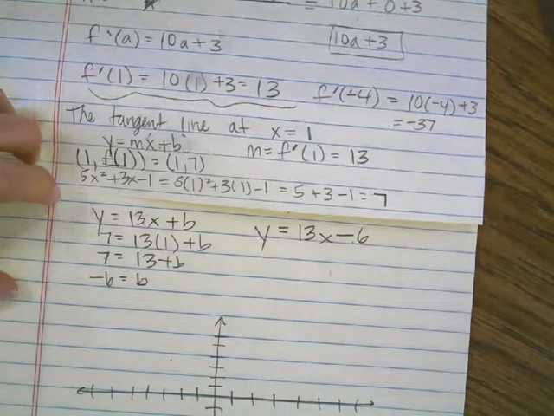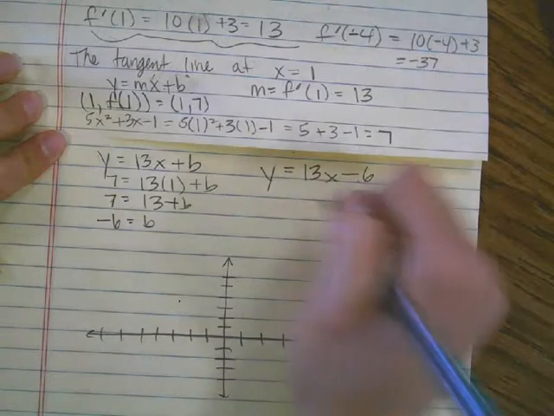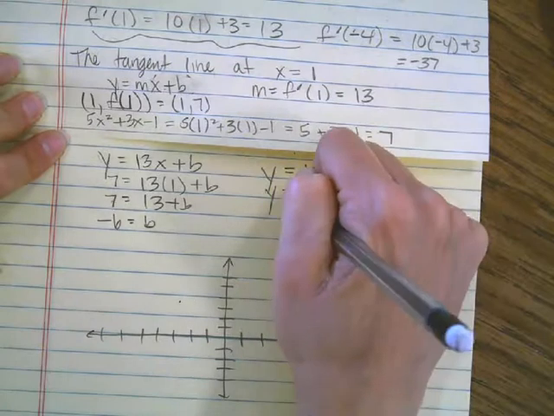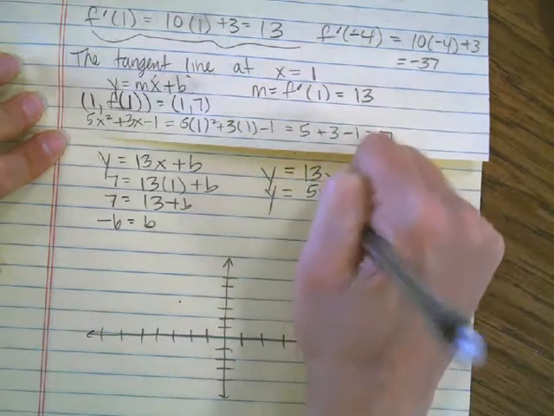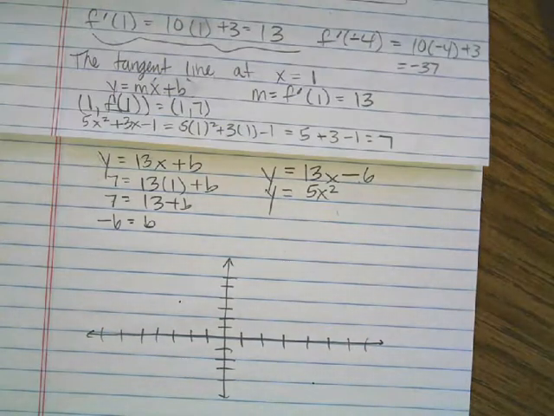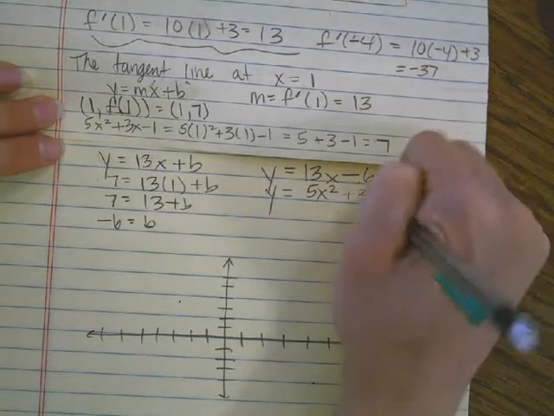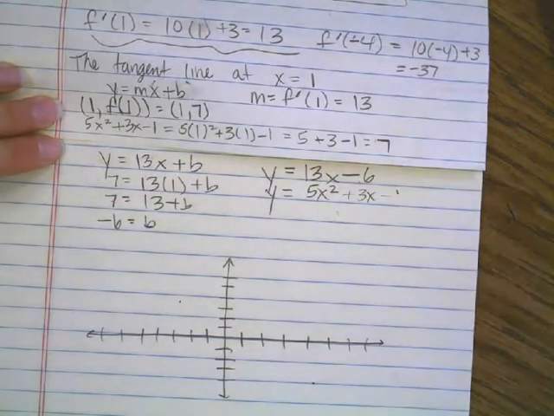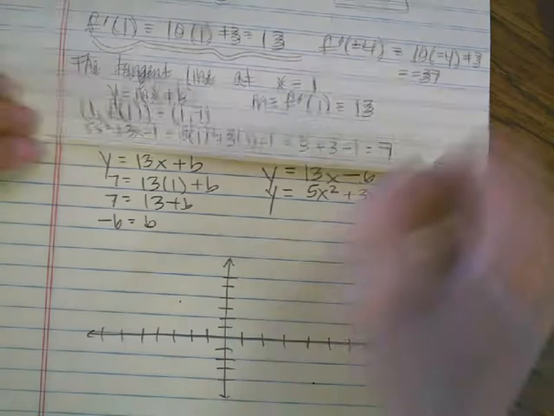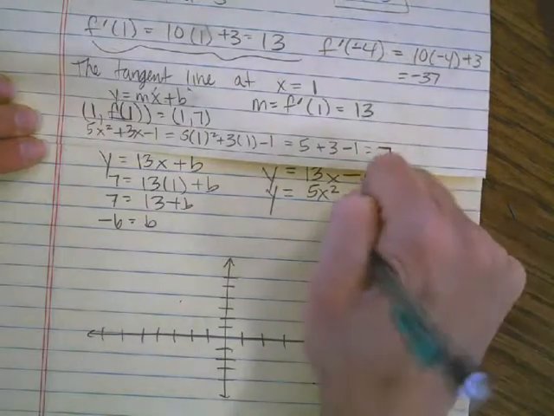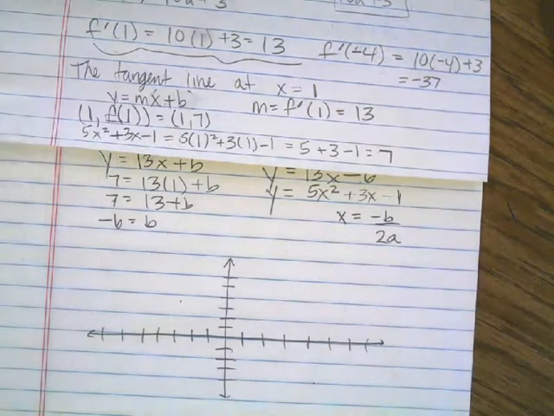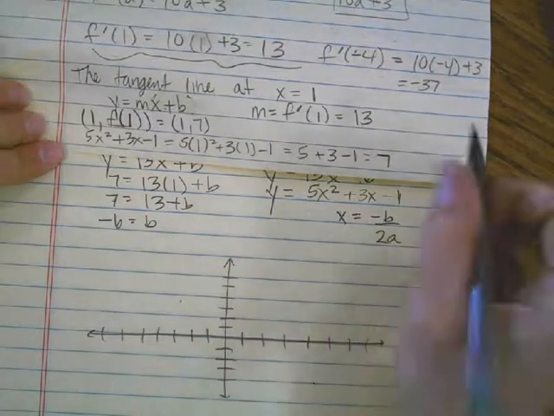So you want to graph the original curve, and so this is the tangent line, and then we'll graph the original curve, which was y equals 5x squared plus 3x minus 1. So negative b over 2a is going to help give me the vertex. This is a parabola, so I'm finding the vertex.